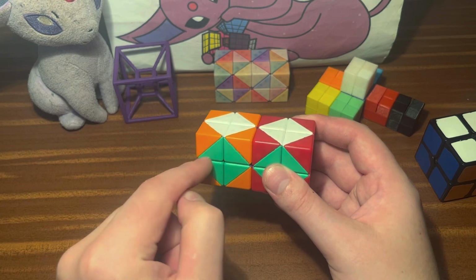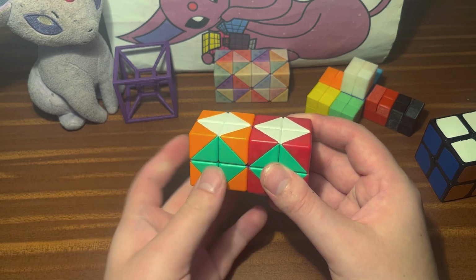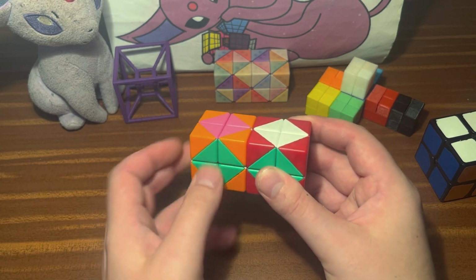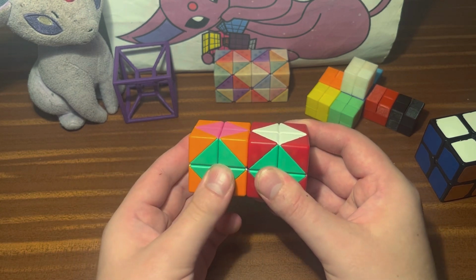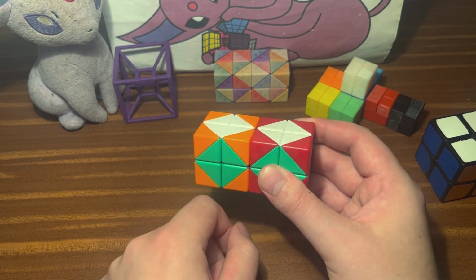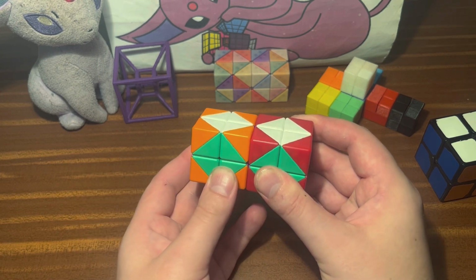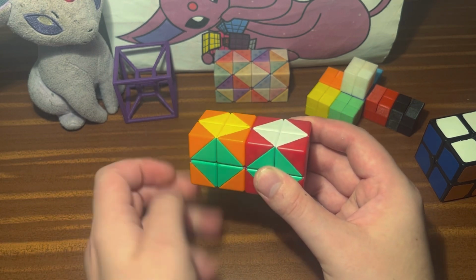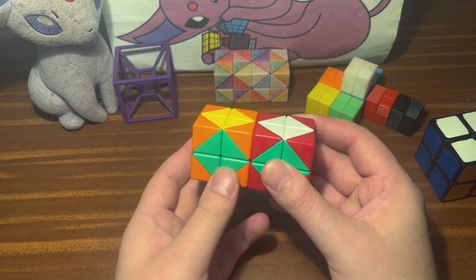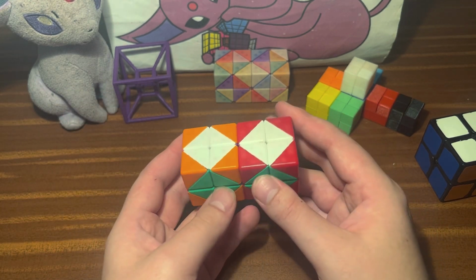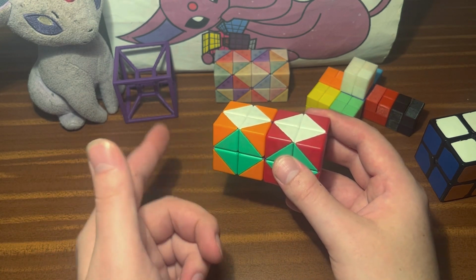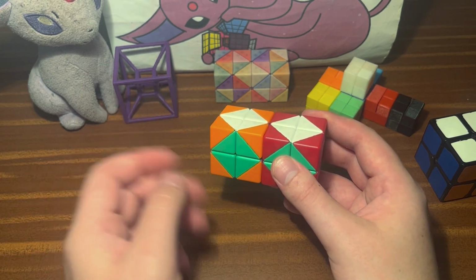Now LZ is rotating it like that, so that's LZ, and LZ prime is rotating it back, then LZ2 is rotating it twice, like that. That is all the L cell movements: LX, Y, and Z, primes and twice.